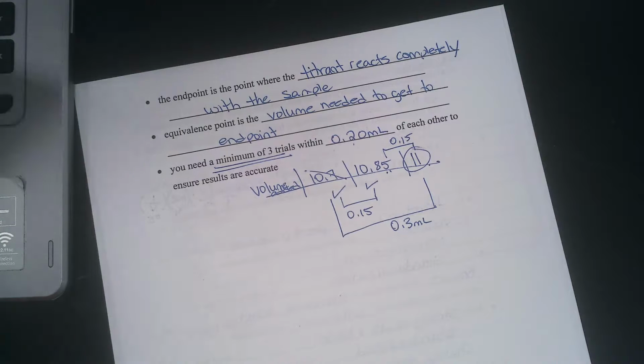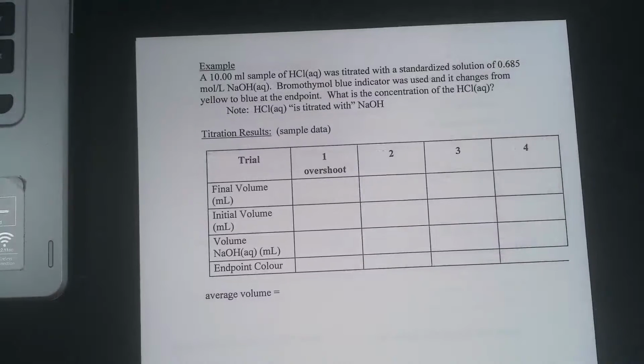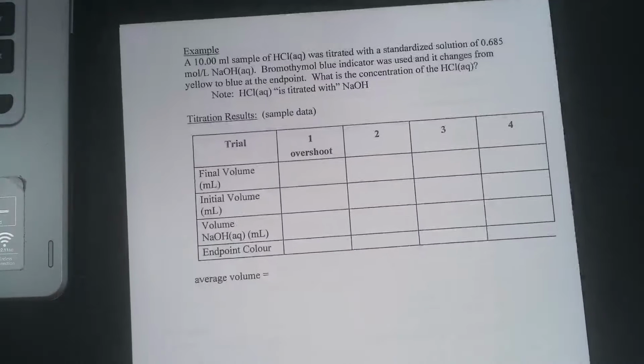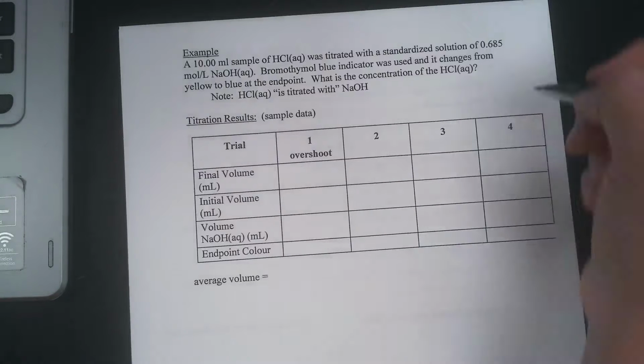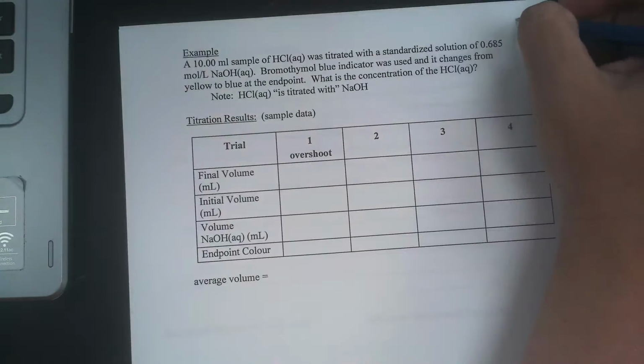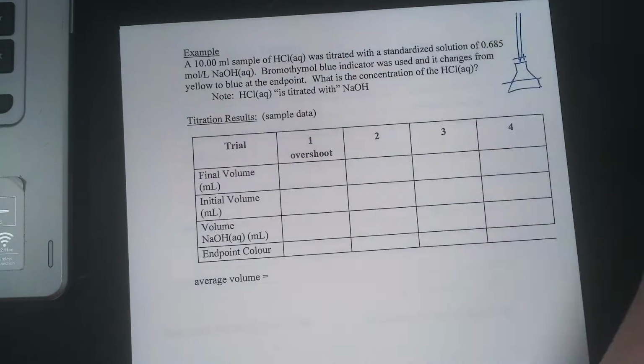I will upload a video for you to watch about how a titration occurs, but hopefully we will get to do this in person. So if I was to do a lab, I would have my burette, I would have my flask. I'm just going to draw a little miniature picture here. So here's my burette, and here's my flask with my sample in it.